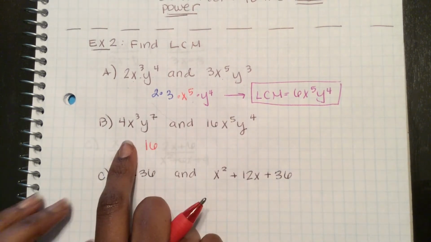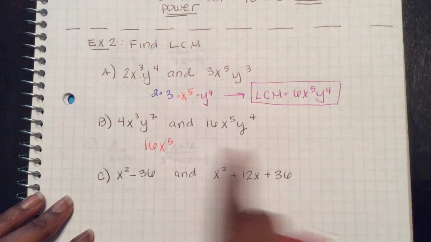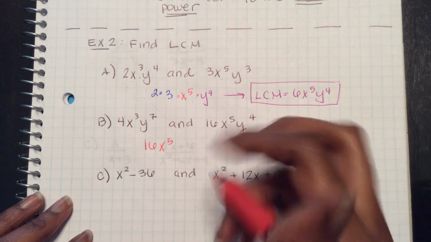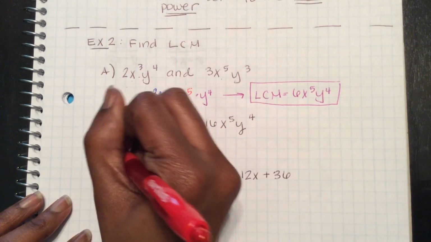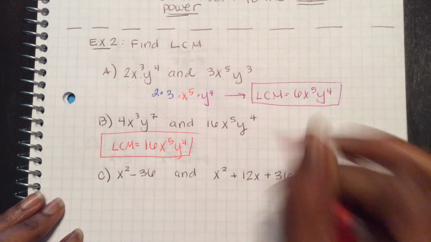Now, my x to the third, x to the fifth, the highest power is x to the fifth. Y to the seventh, y to the fourth, the highest power is y to the fourth. There is my least common multiple.